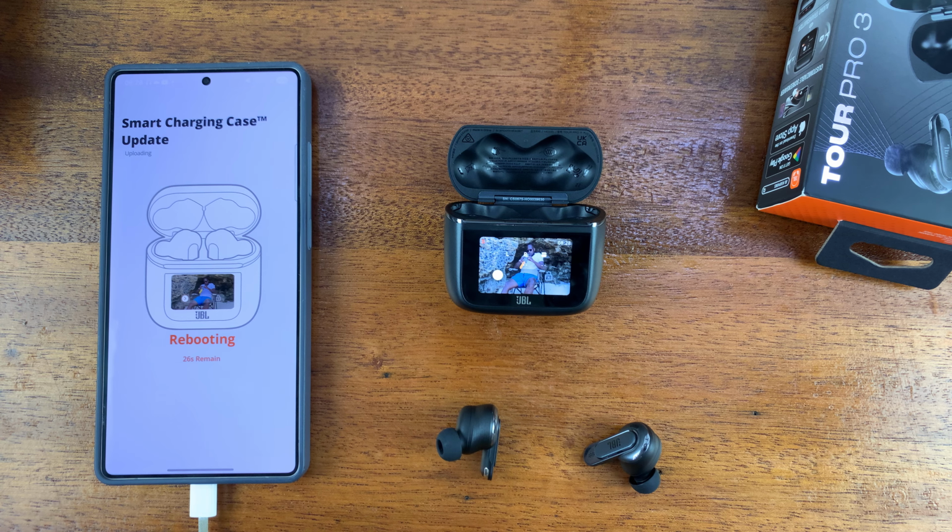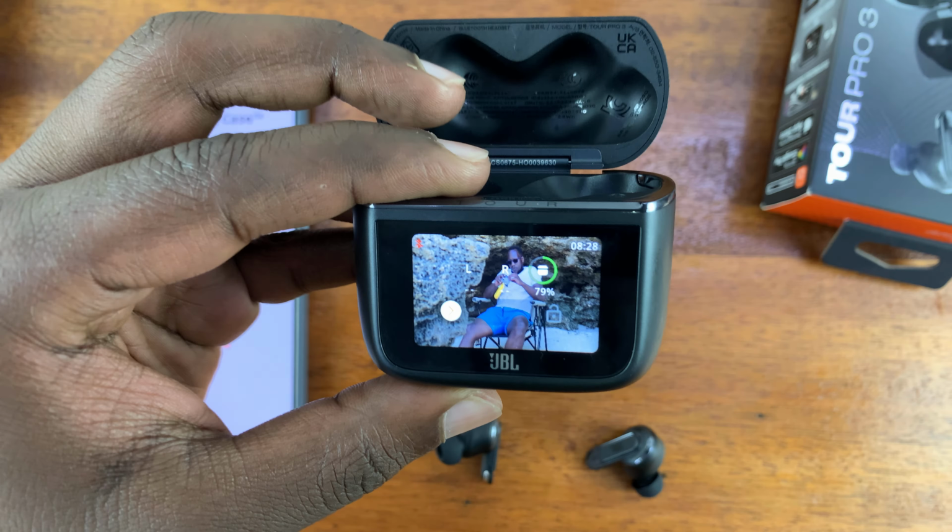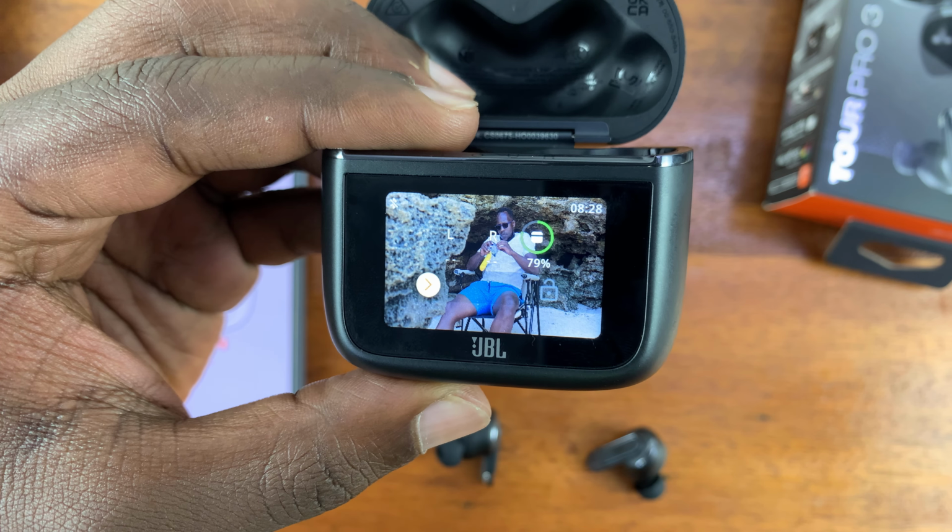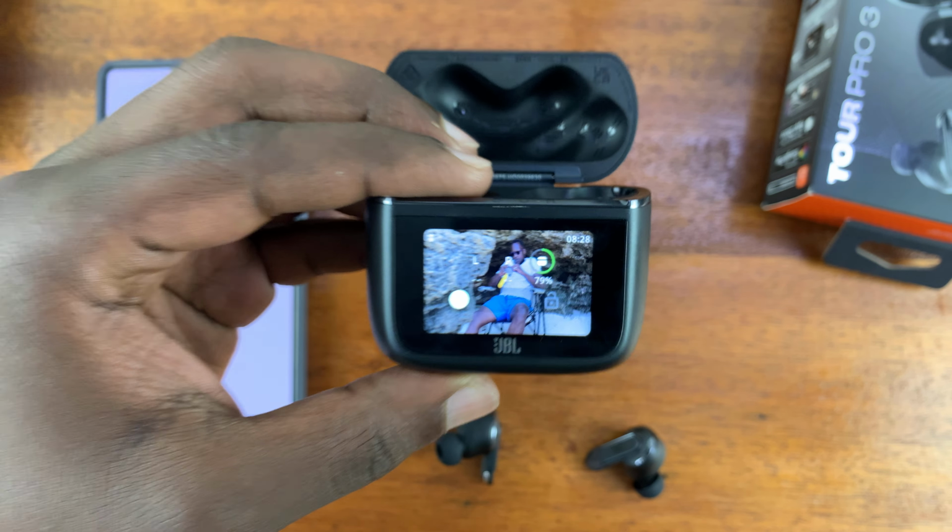Once it's done, it's going to reboot, and now as you can see, we have a new custom photo in the case of my JBL Tour Pro 3s.